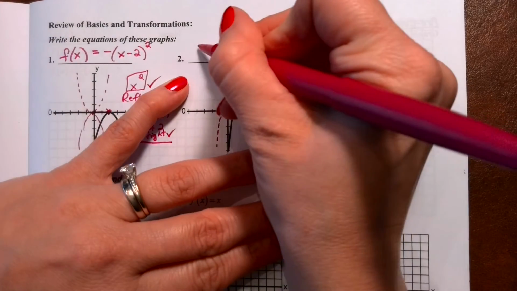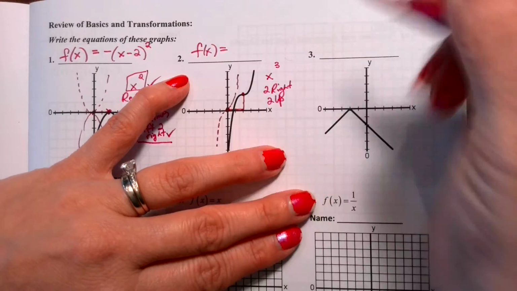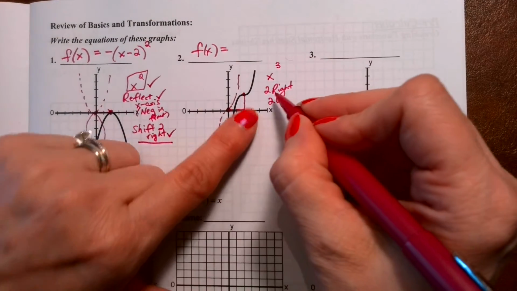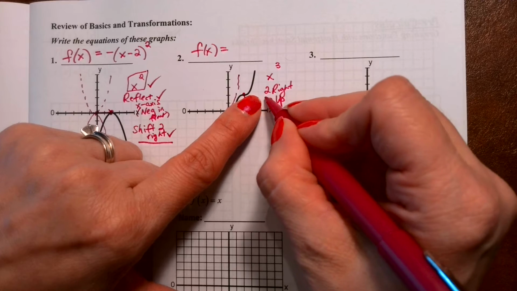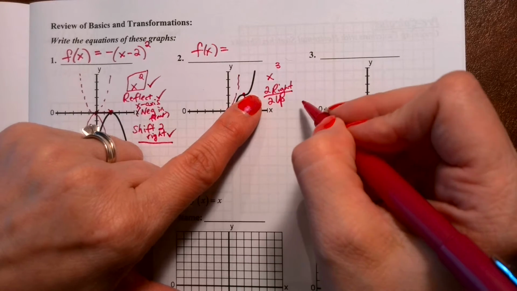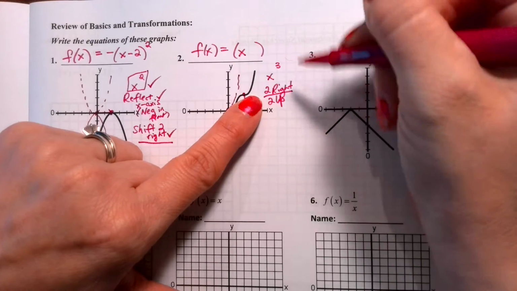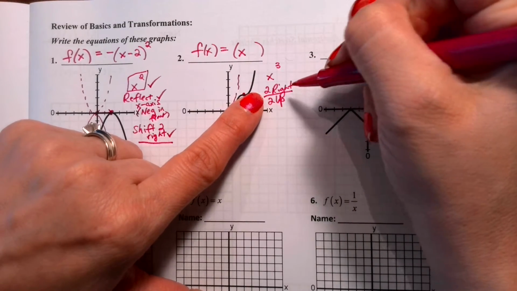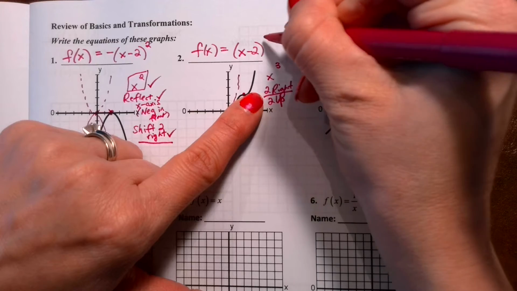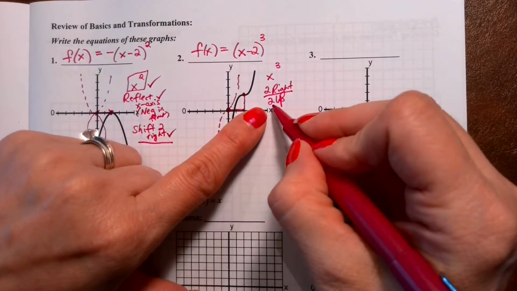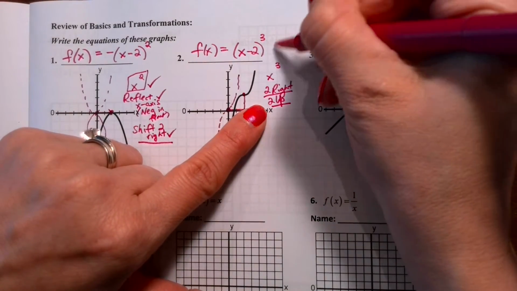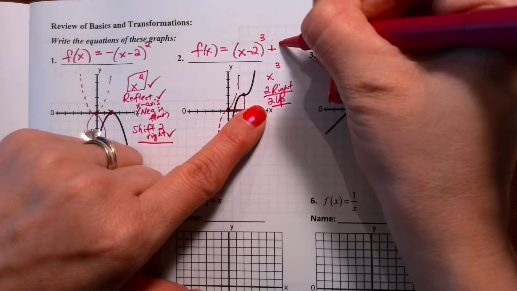So let's start off with f of x equals x cubed. To do 2 units right, is that going to go inside or outside the function? That's going to go inside. And then 2 units to the right, you're going to say minus 2, cubed. To say 2 units up, that goes after the function, and that's going to be plus 2, just like you'd expect.